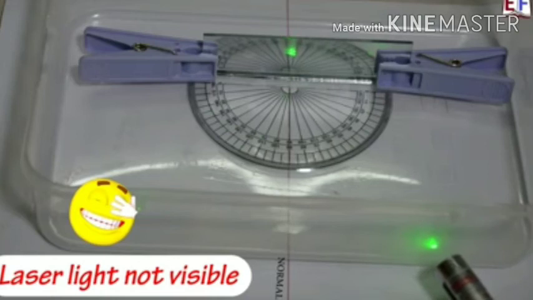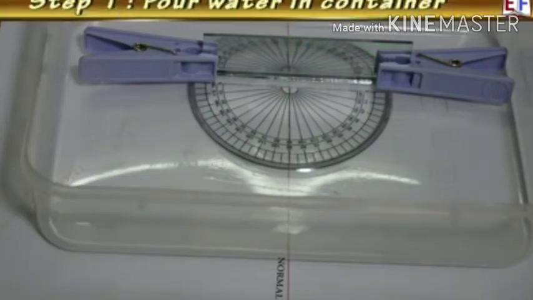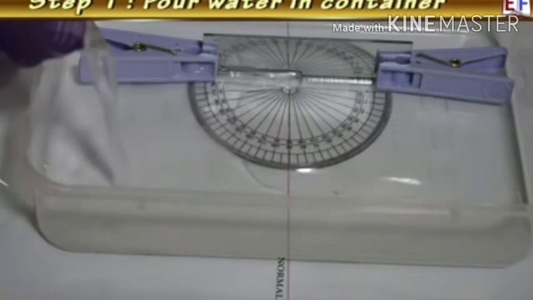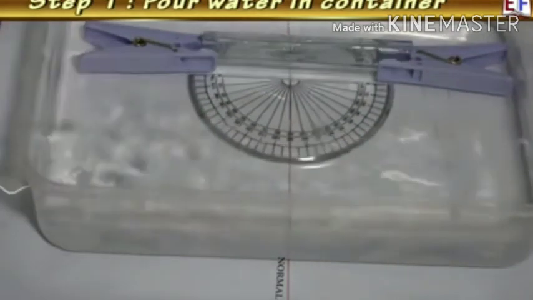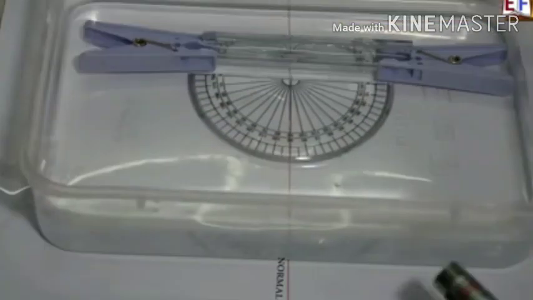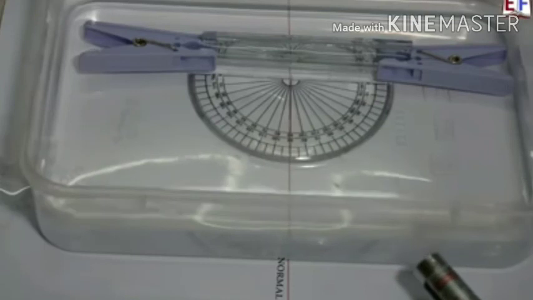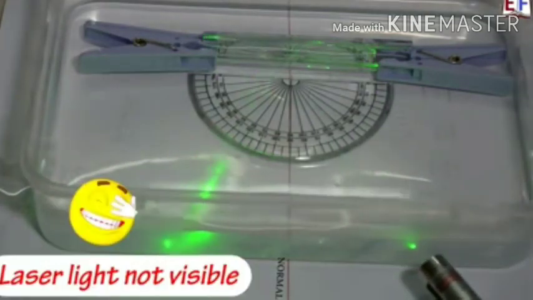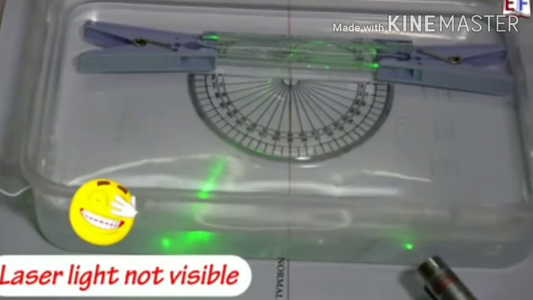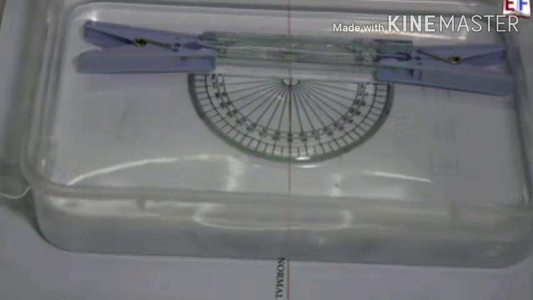So let's do something. Let's pour some water into this container. Now that we have poured some water, let us again try to focus the laser light. You see, even now we cannot see it very clearly. The rays are not seen very clearly. So let's do another thing.